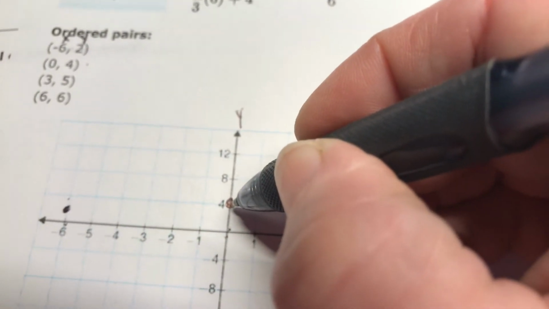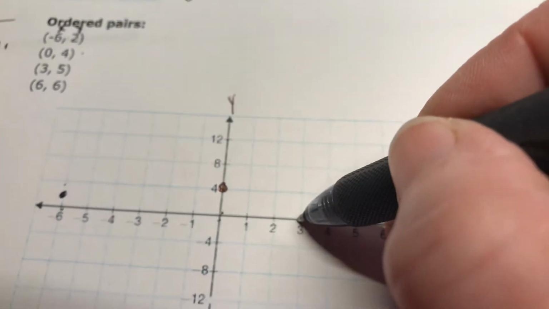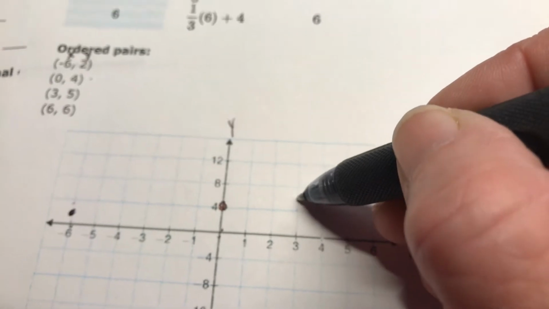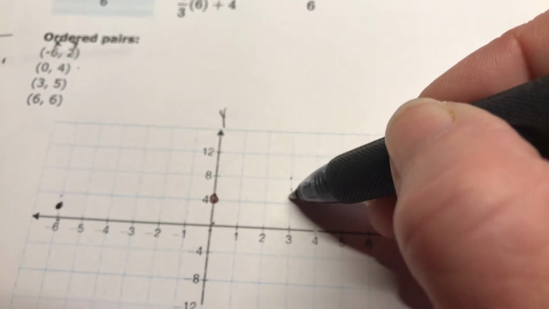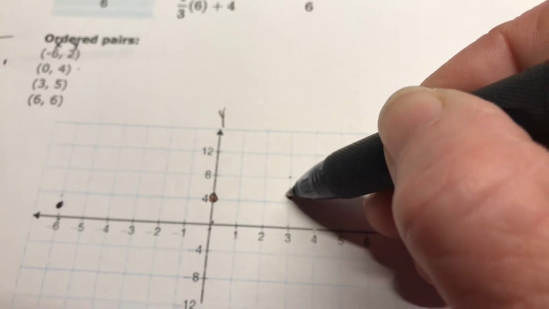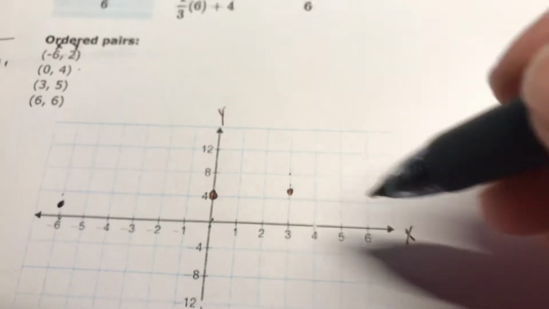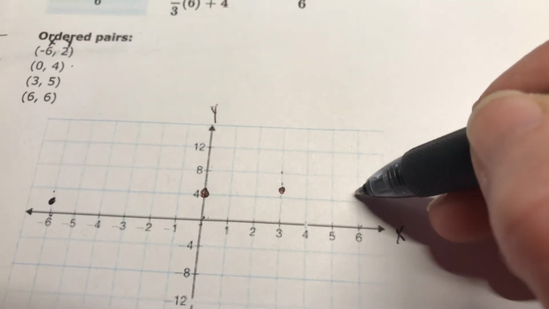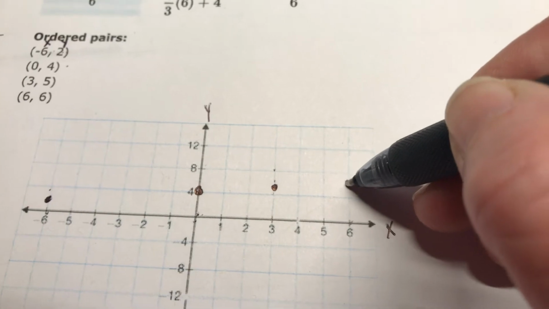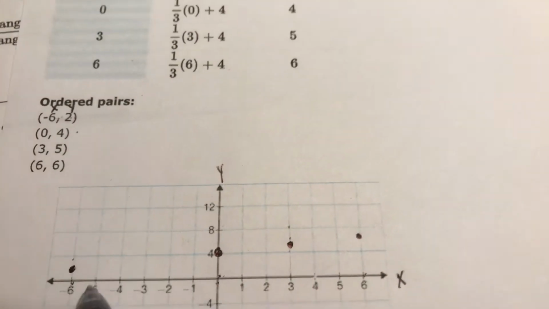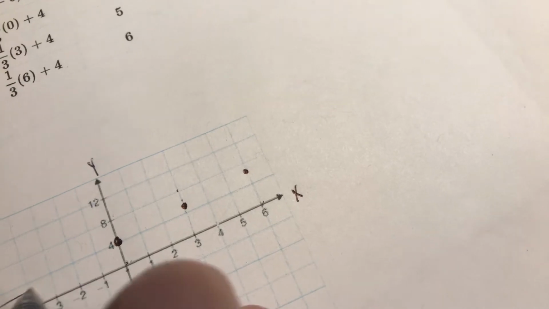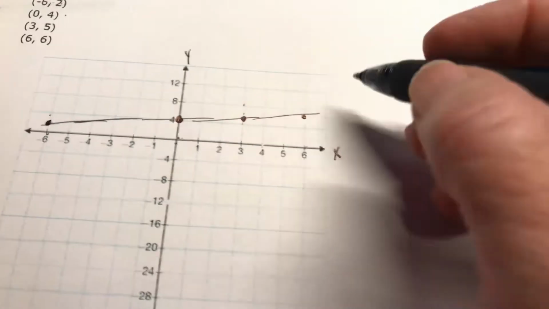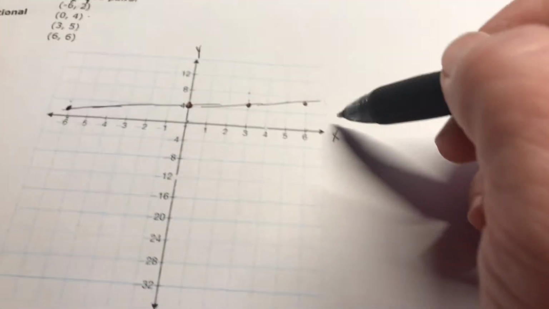And then the next one is (3, 5). So positive 3 on x and a positive 5. Well, if this is 4 and this is 8, that would be 6. So we're just going to kind of guesstimate. We're going to say that's 5. Okay, and then the last one is (6, 6). So there we go, all the way over to the positive 6 here and go up to the positive 6 here. Alright, and you can connect the dots, which is going to be difficult with me holding this camera here. But anyway, okay, beautiful. You would pick the graph that has those points on it.